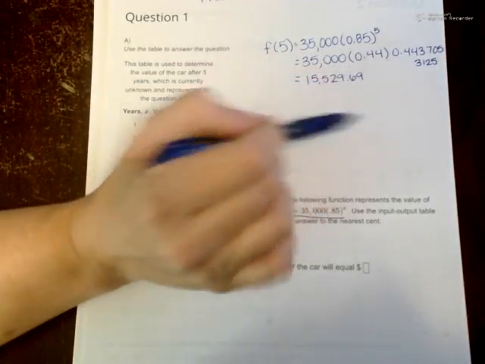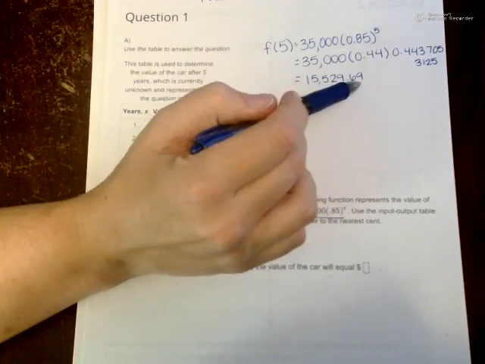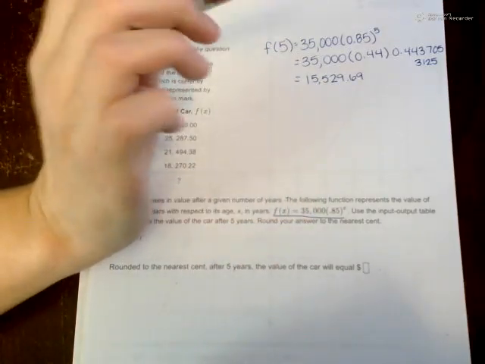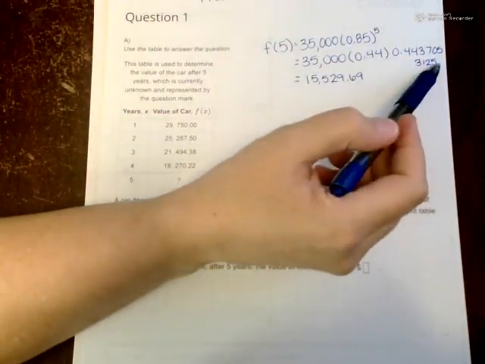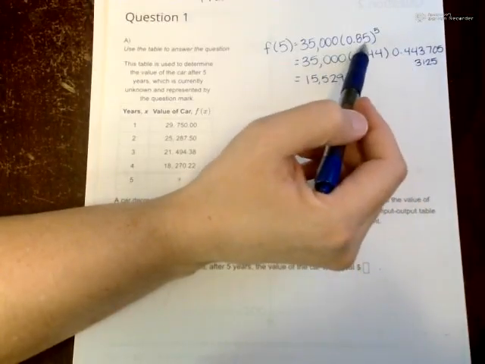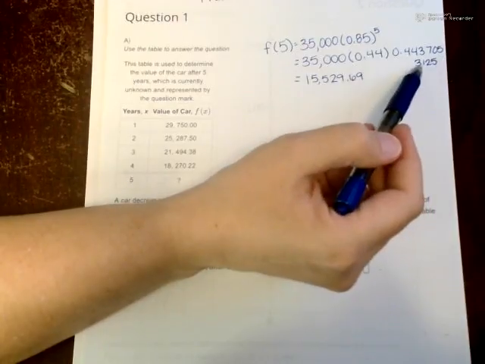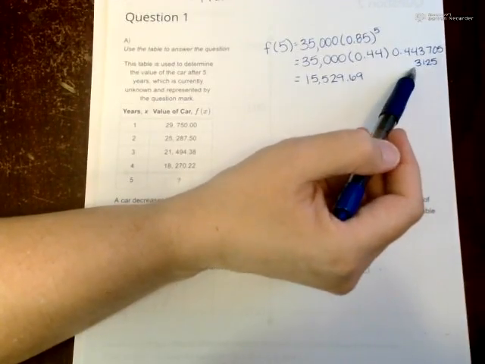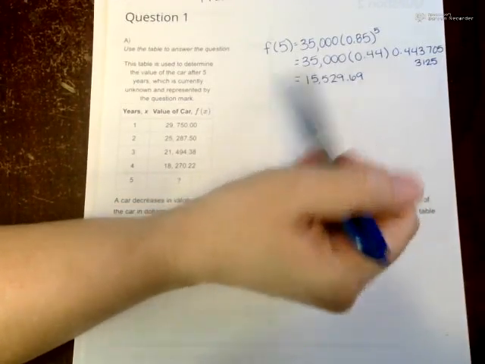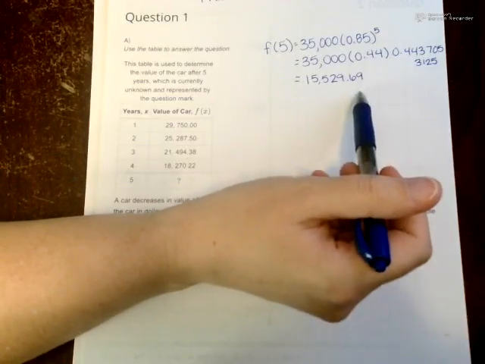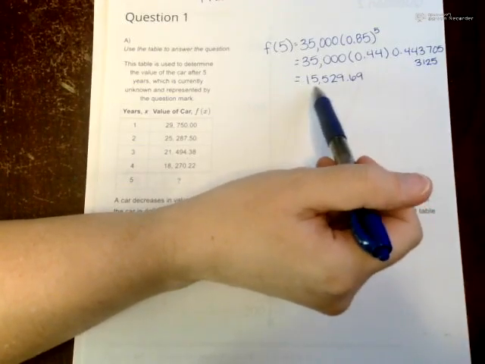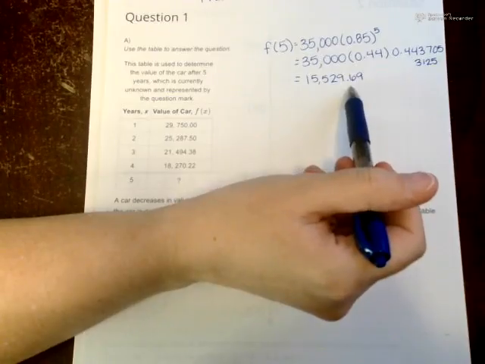But then when I multiplied it out, I ended up with 0, 0 in our cents, and I'm like, that's probably wrong. So this is the total number for 0.85 to the fifth power. It's 0.4437053125. If I take that and multiply it by 35,000, the final answer, rounded to the nearest cent, is 15,529.69.